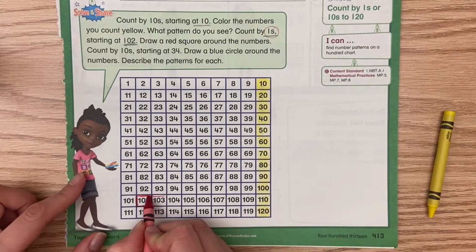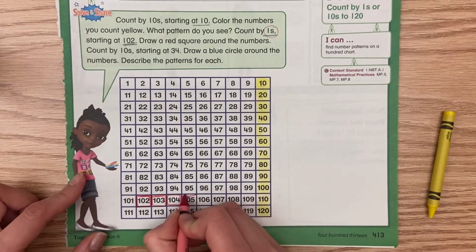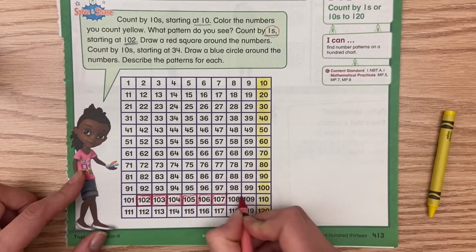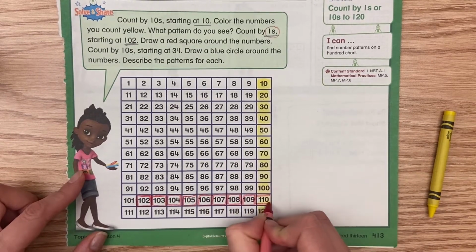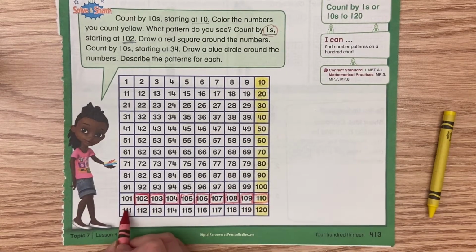102, 103, 104, 105, 106, 107, 108, 109, and 110. I can keep going, okay?